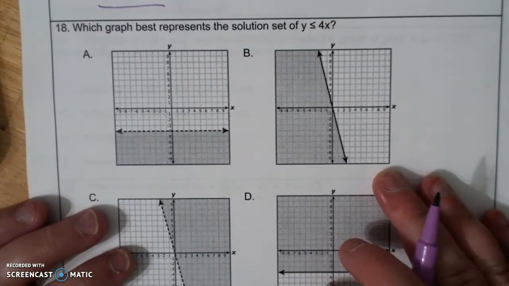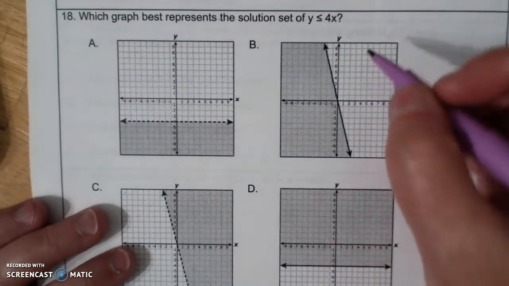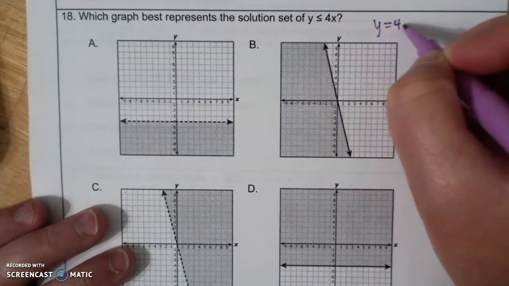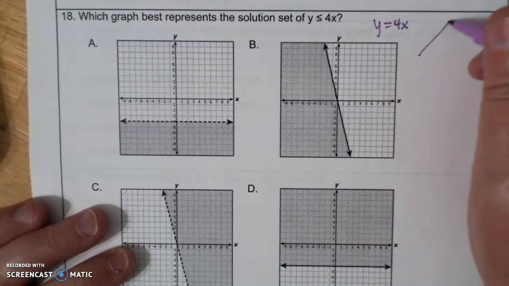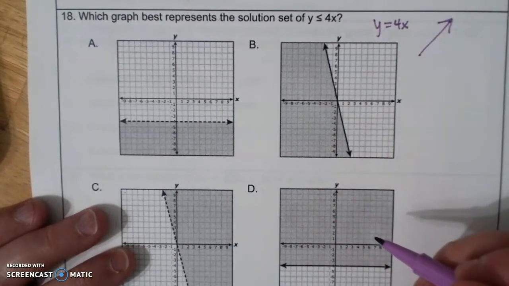Which graph represents the solution? Here, if I had y equals 4x, it would be a steep positive line.